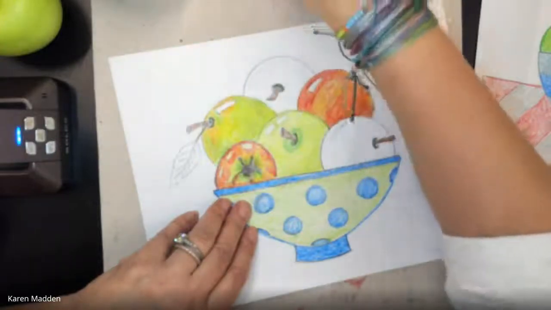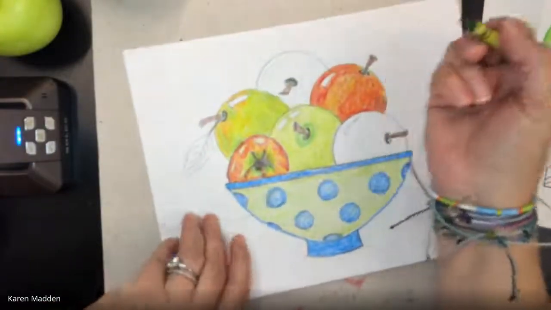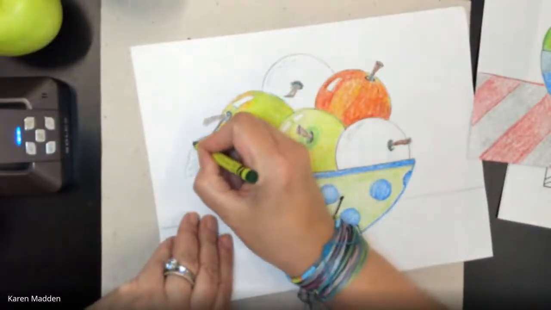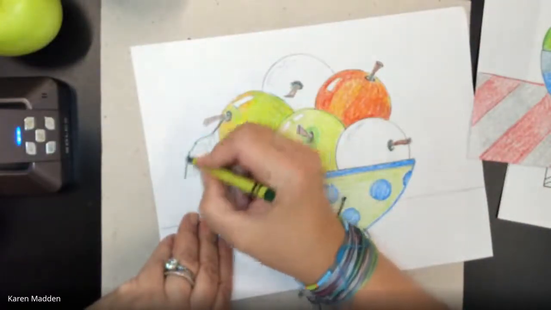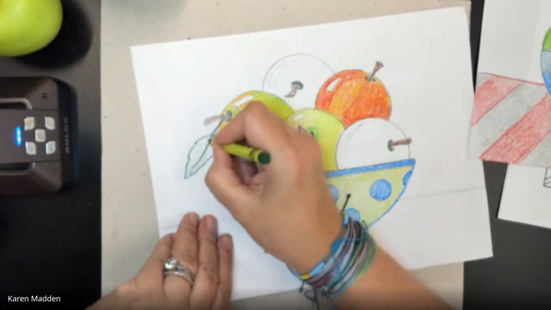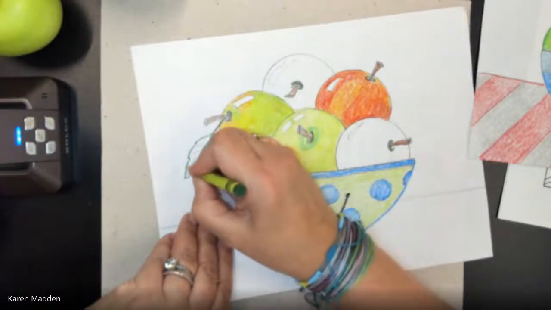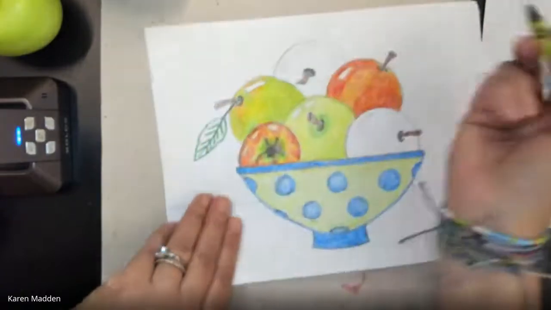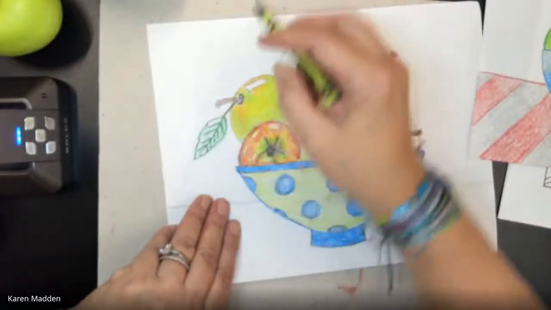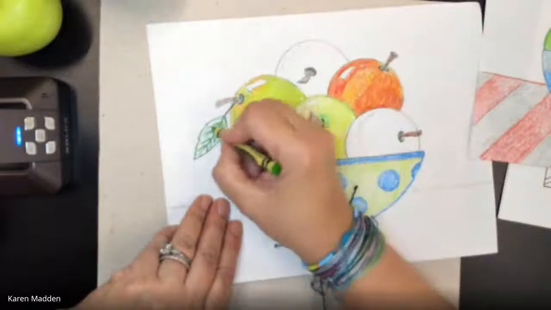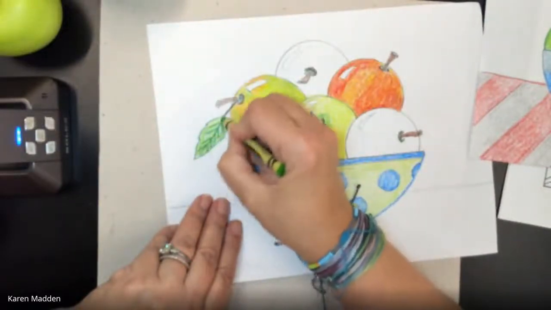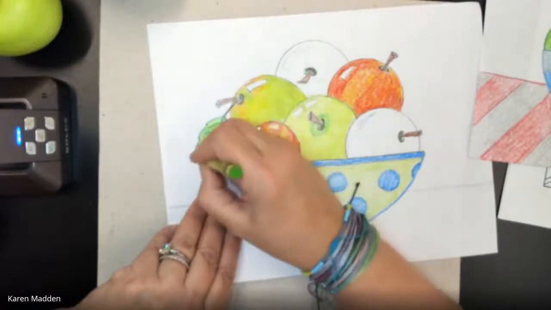Okay. And then I'd like to go in and finish off this leaf. So I'm going to come back around and trace this outside edge. And I'm bearing down pretty hard right now because I want to create these details. And then I'm just going to color in a little bit with the dark green. And then I'm going to go back and get that yellow green. And I'm going to finish coloring it in with some juicy color.